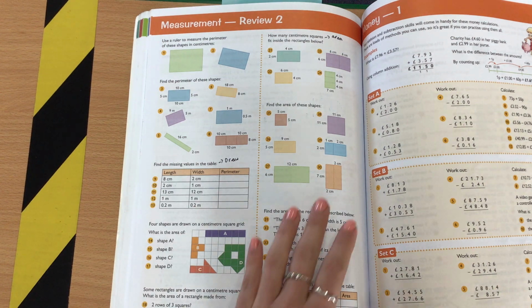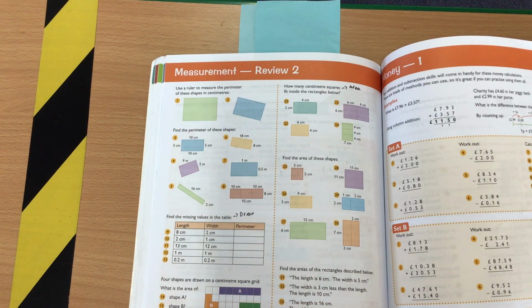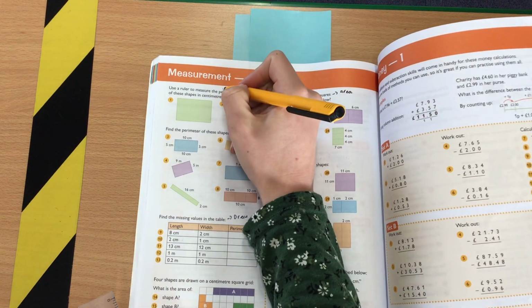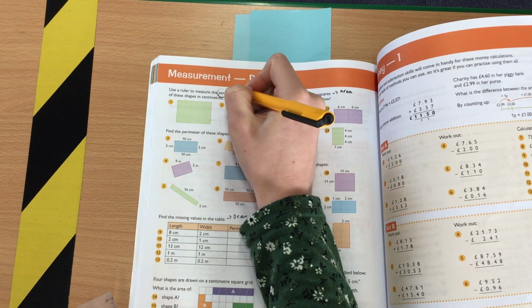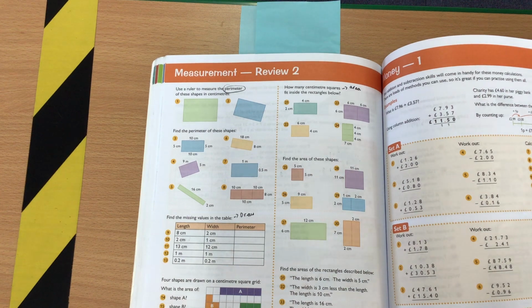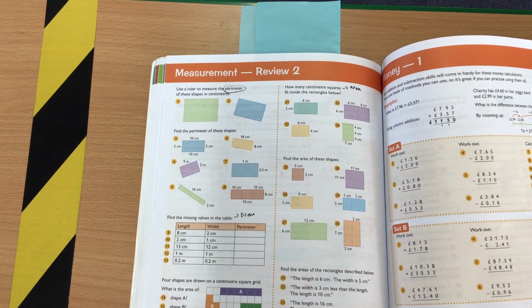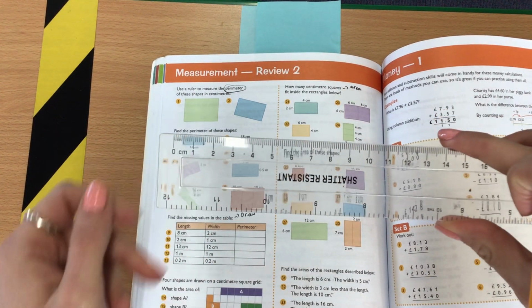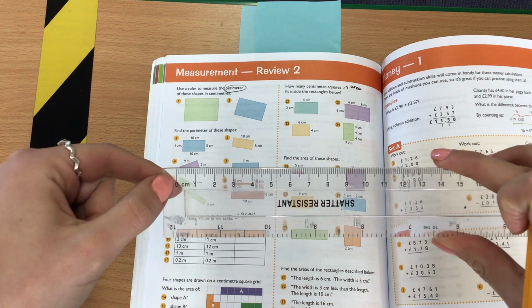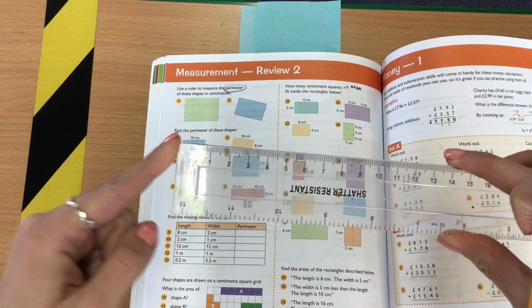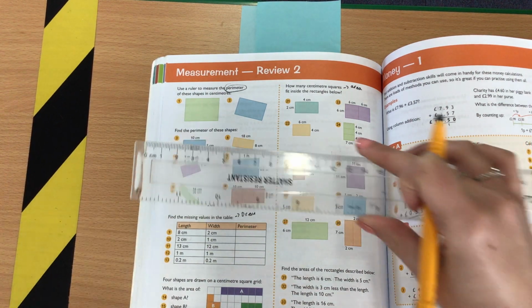So let's just start off looking at question 1 because it says use the ruler to measure the perimeter of these shapes in centimetres. So I'm looking at the perimeter. I need to look at the vocabulary really carefully today because remember, when I'm finding the perimeter, I'm doing something different than when I'm finding the area. So I'm going to use my ruler. And my tip would be make sure you're starting on the 0, not on the edge of your ruler, otherwise you're going to get an incorrect measurement.